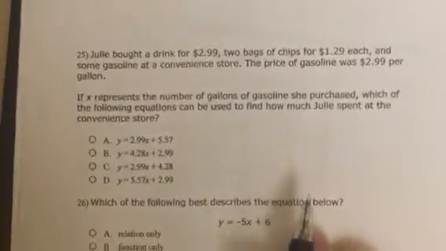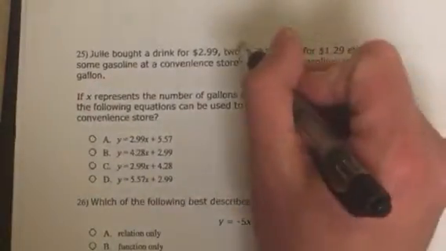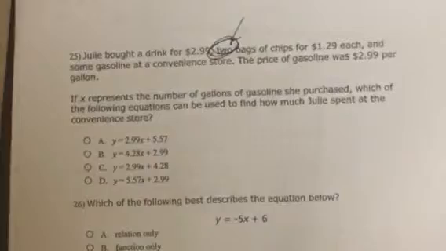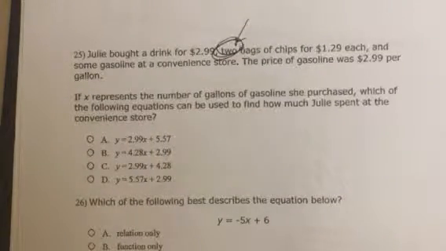Julie bought a drink, $2.99. Right there, right off the bat, they're trying to trick you with writing the word two. You've got to understand that you bought 2 bags of chips and a drink.